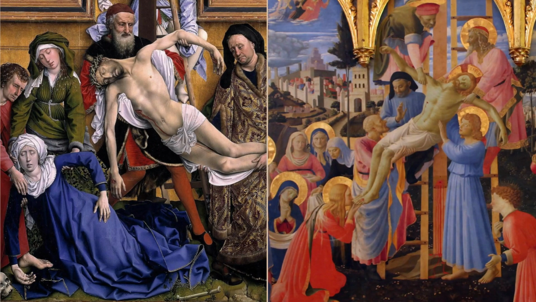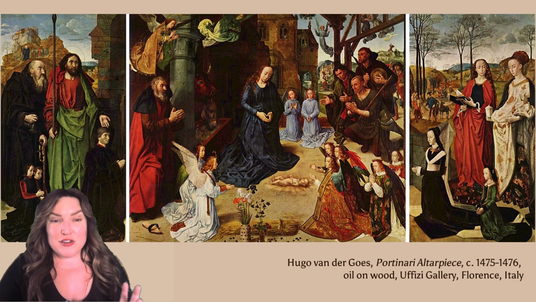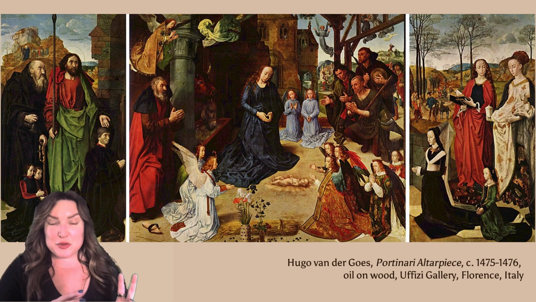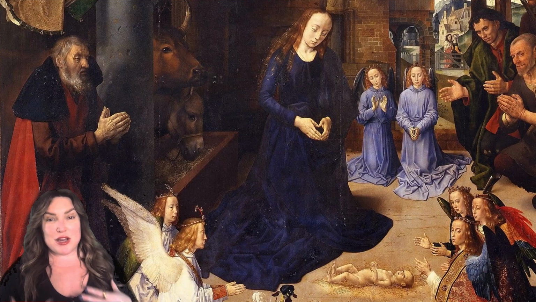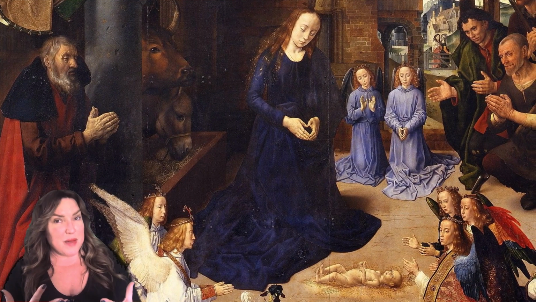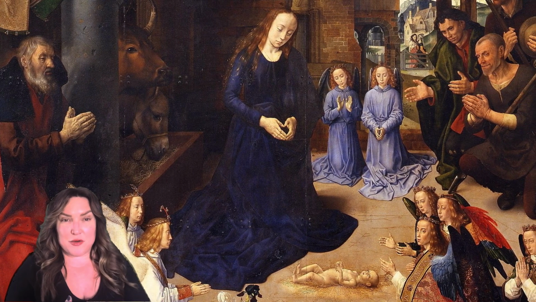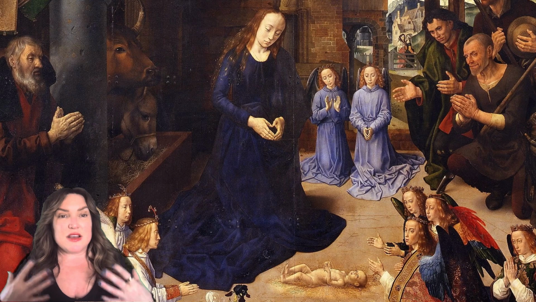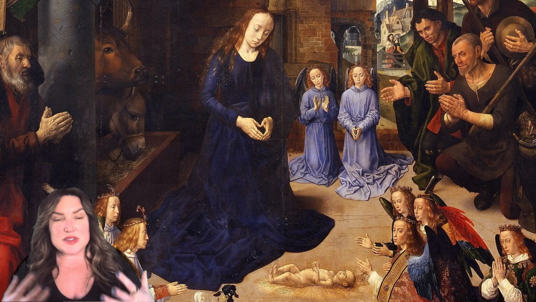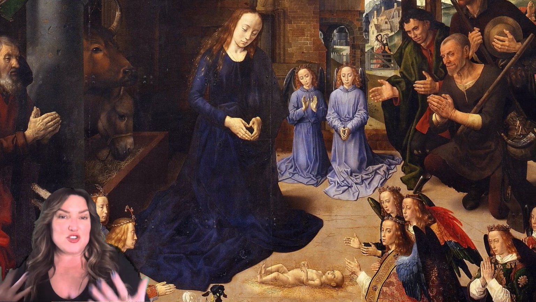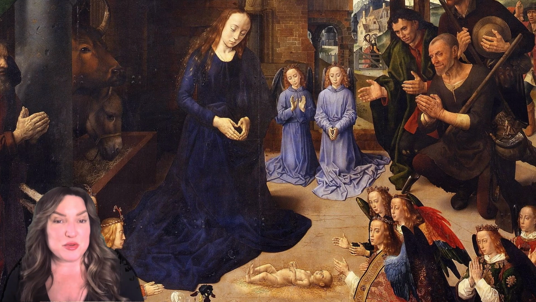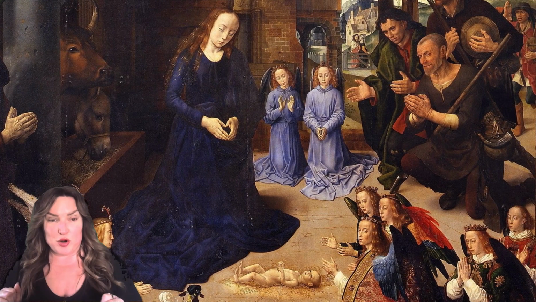To look at this comparison more closely, let's look at two more paintings. Here you have on your screen Hugo van der Goes's Portinari Altarpiece, where we see a depiction of Mary in this blue dress, the mother of Jesus, observing little baby Jesus down on the ground. She is surrounded by angels, saints, and of course shepherds or peasants who have come to pay their respects to this newborn baby Jesus.